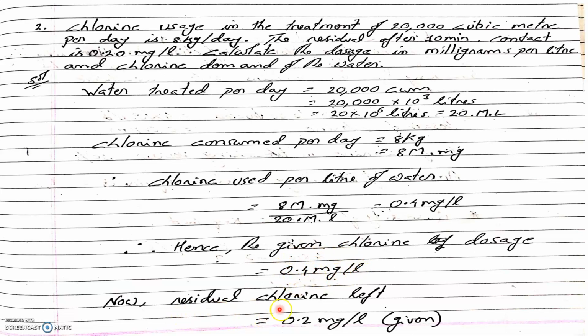Again, residual chlorine is the leftover chlorine. It is already given, that is 0.20 mg per liter.